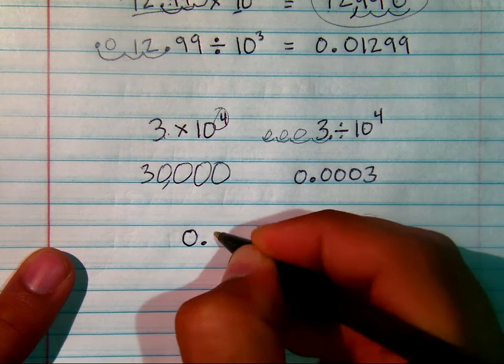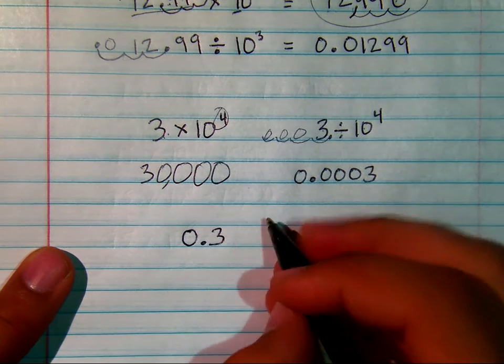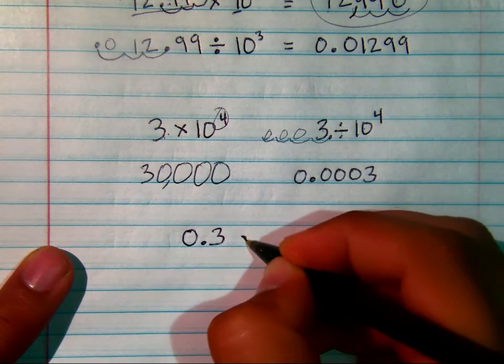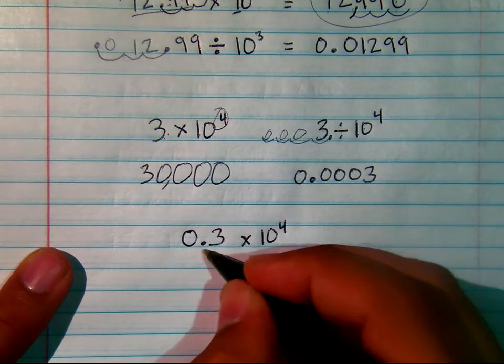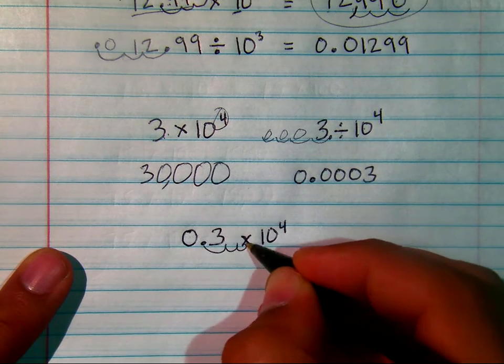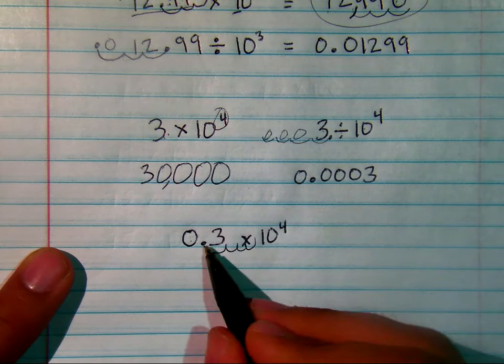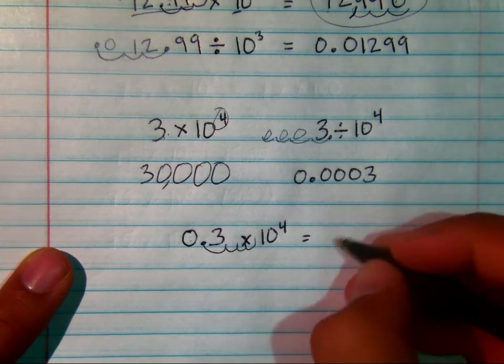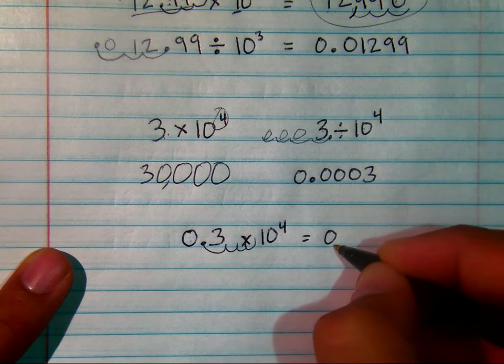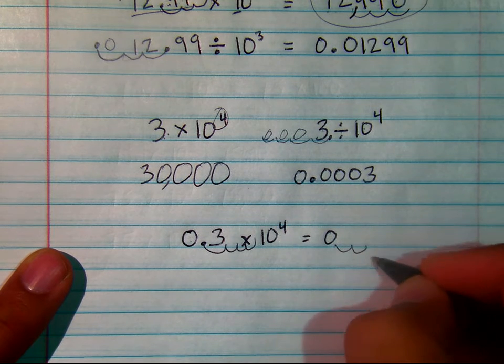Now don't get too caught up in finding little tricks and patterns, because really just recognizing this placement of the decimal is what I need you to understand. Because if you have 0.3, 3/10, and you multiply that by 10 to the power of 4, it's going to end up moving that decimal 1, 2, 3, 4.